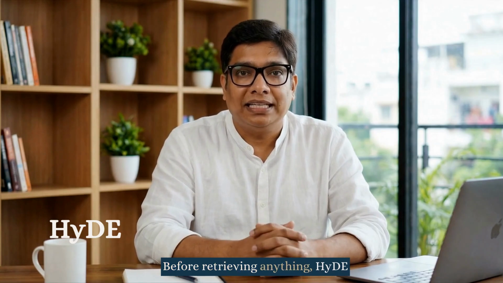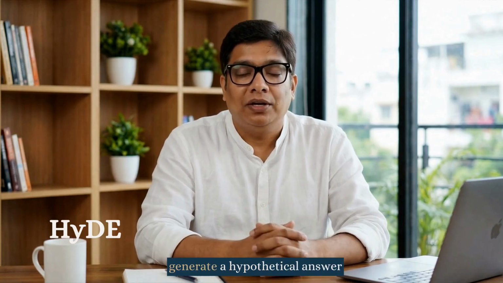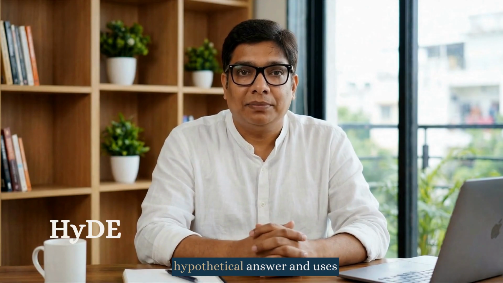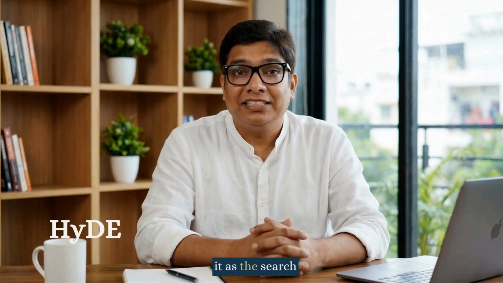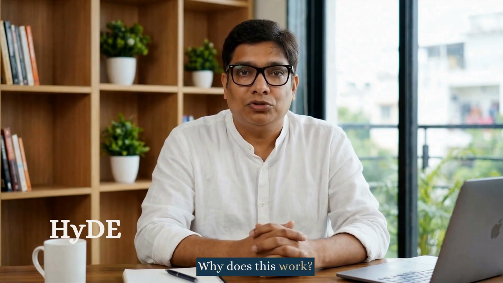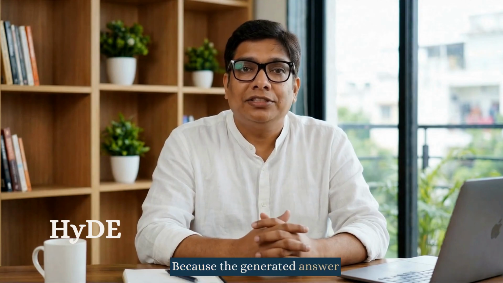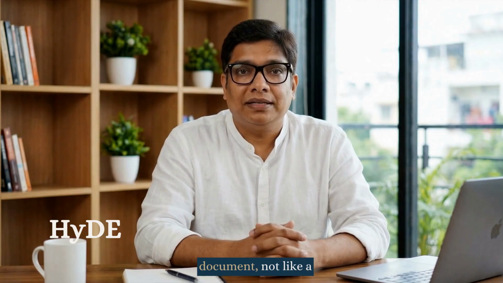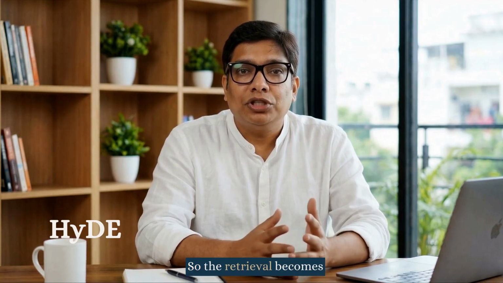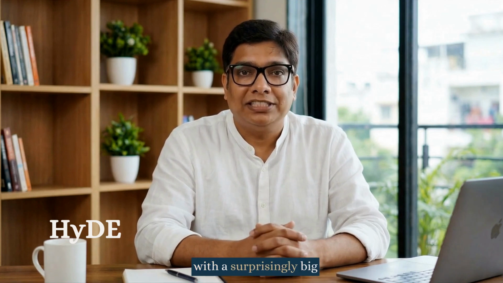Before retrieving anything, HyDE asks the LLM to generate a hypothetical answer to the question, even if it's not perfectly accurate. Then it embeds that hypothetical answer and uses it as the search vector. Why does this work? Because the generated answer looks much more like the target documents. It's phrased like a document, not like a question, so the retrieval becomes significantly more accurate. It's a small change with a surprisingly big impact.